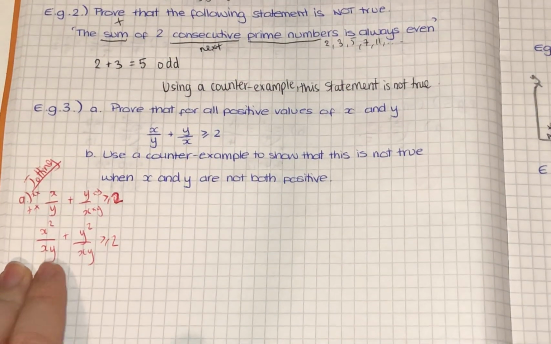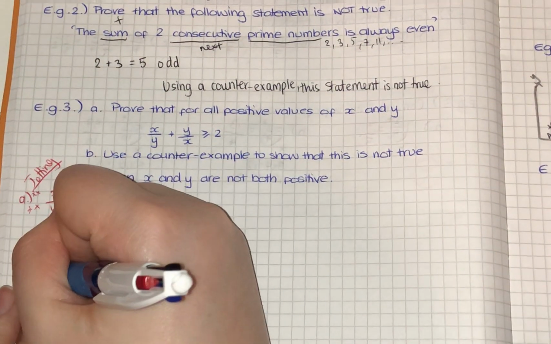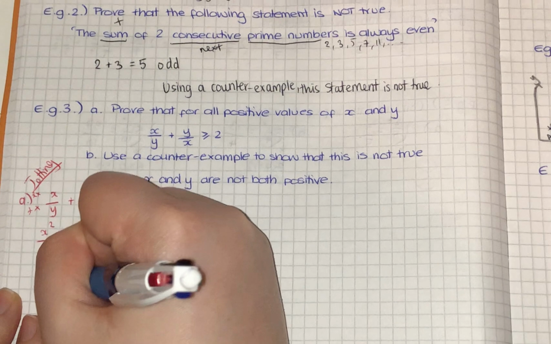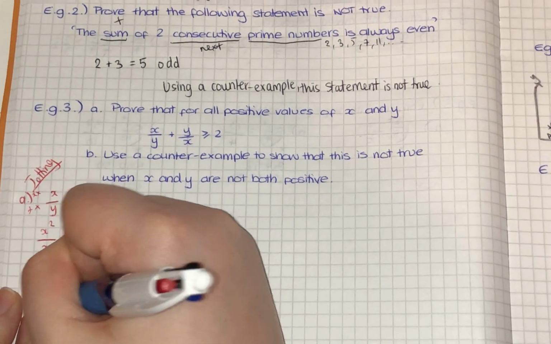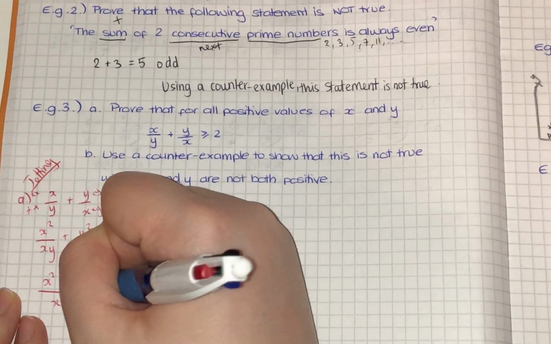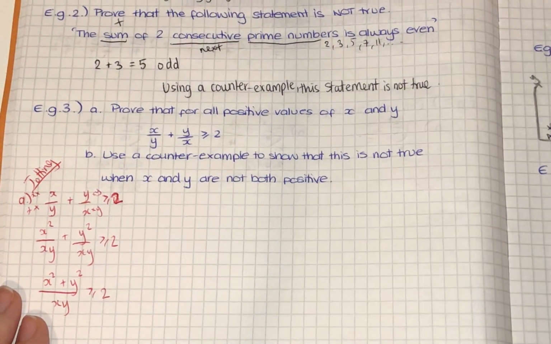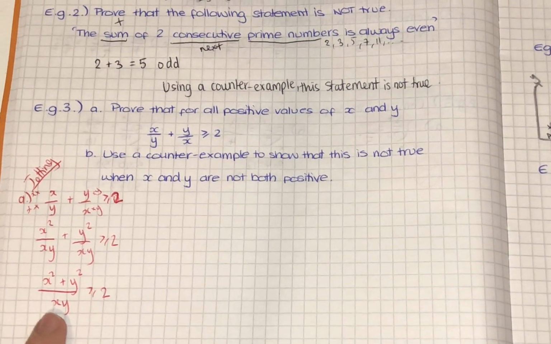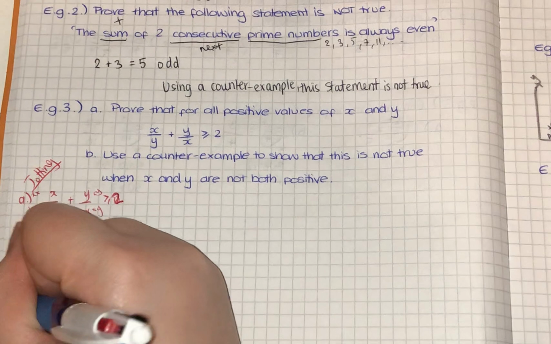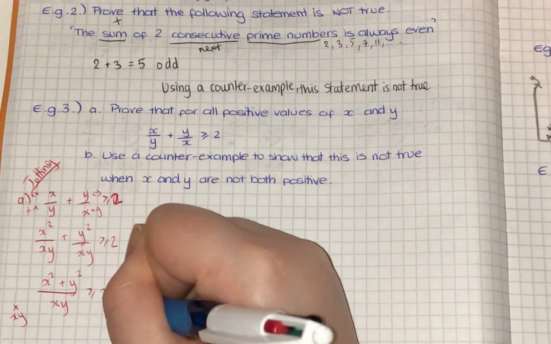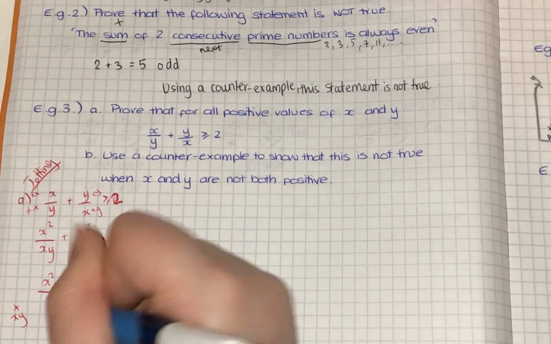Now, because they've got the same denominator, we can then write it as one fraction, there you go. Now I'm going to multiply by the denominator, so to get rid of the fraction.